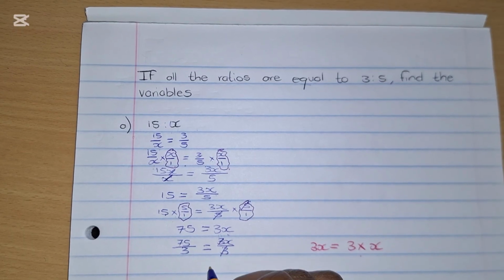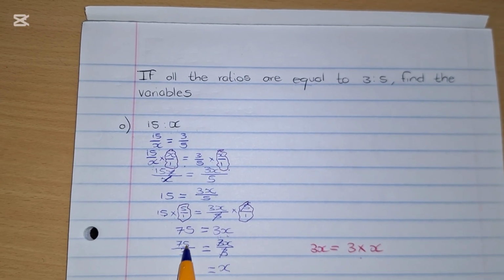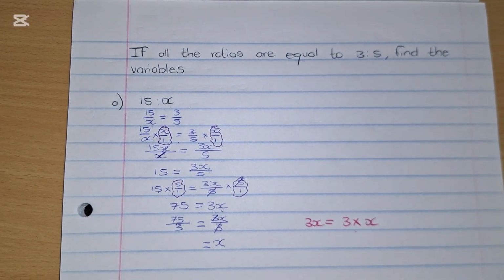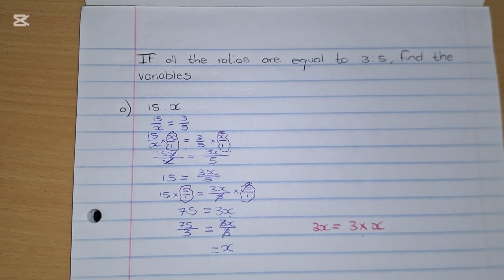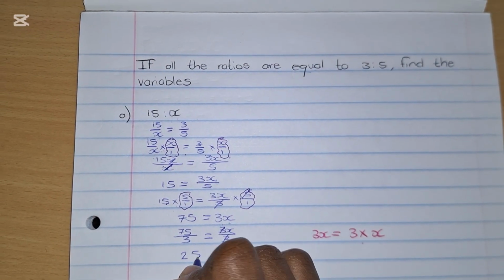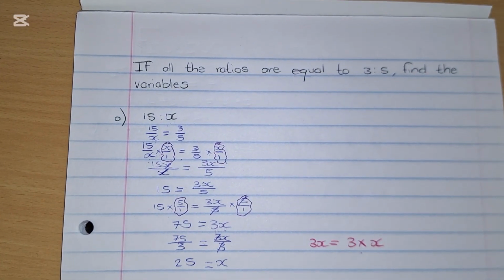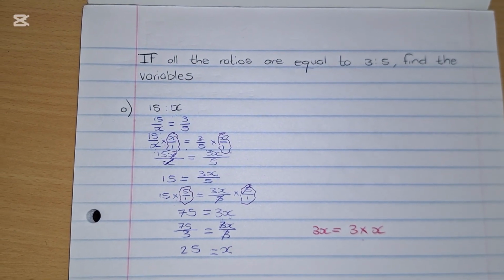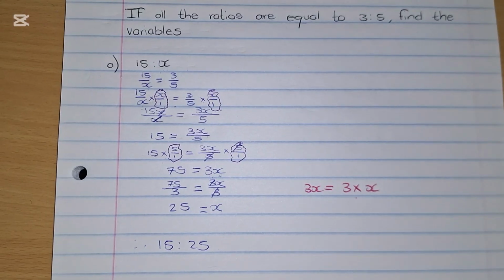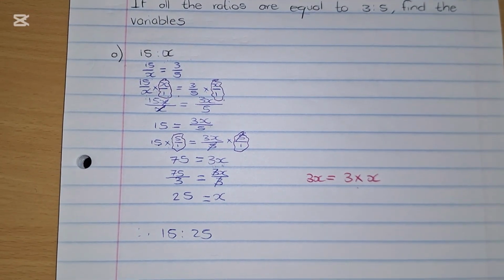These 3 now cancel out to give us x, and then 75 divided by 3, if you need to do long division. If you don't, you know it in your head. The answer is 25. Meaning, therefore, 15 is to 25. We solved for x. Okay, let's do another one.